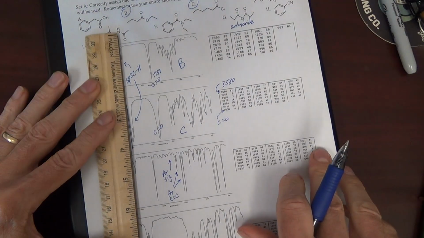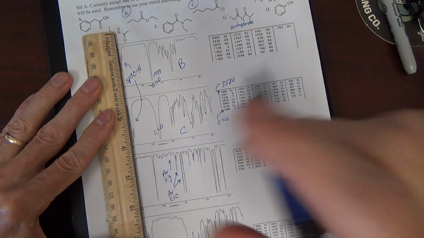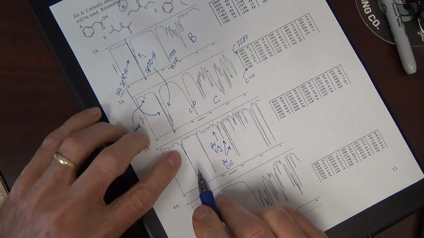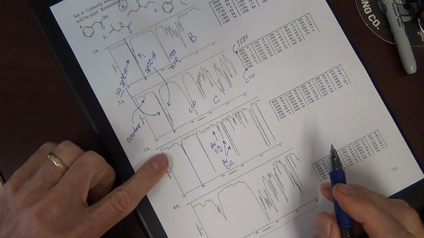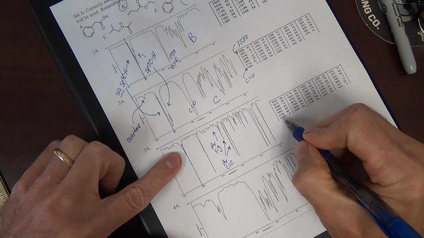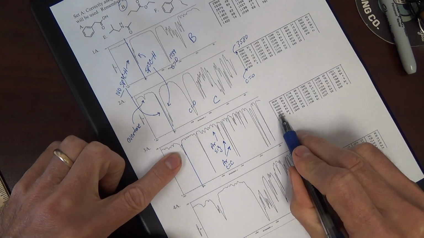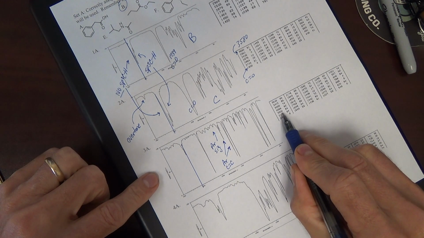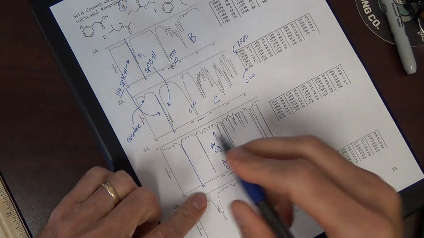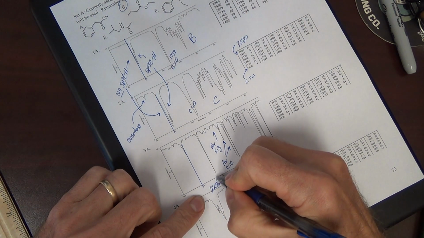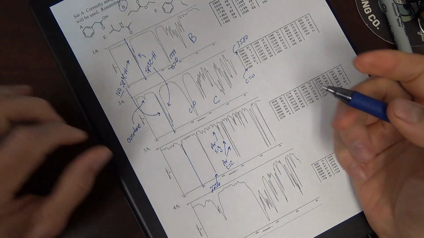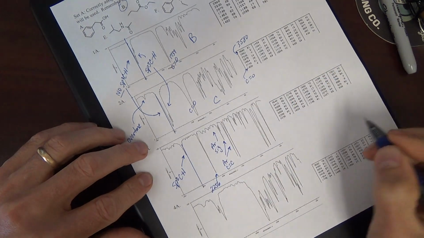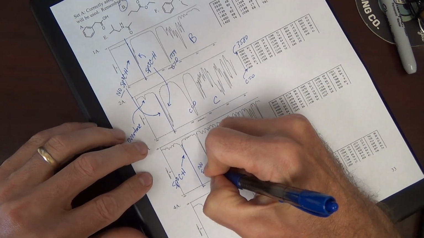Magic line of 3000. It looks like this peak here, which I covered with my pen, is above 3000. Indeed, if we look here, we've got peaks just above 3000. There's nothing at 29. The next peak is 2256. That peak appears to be above 3000, so it's sp2 CH, and no sp3 CH.